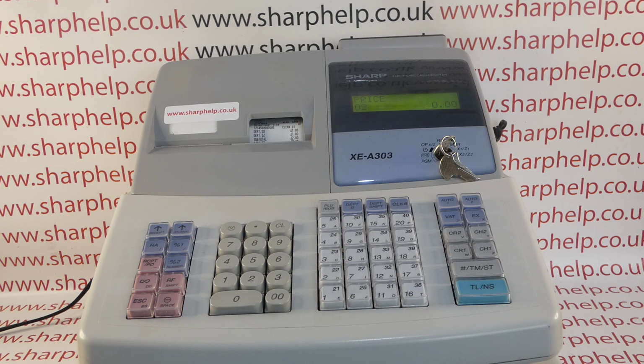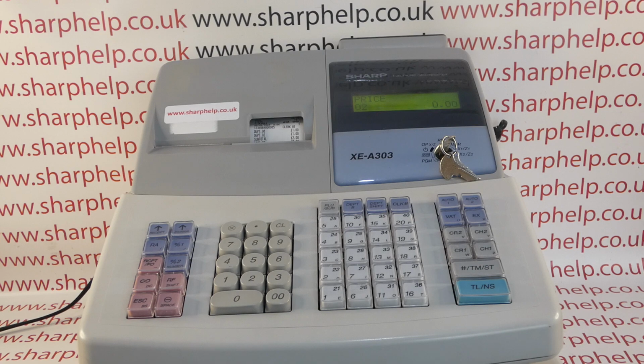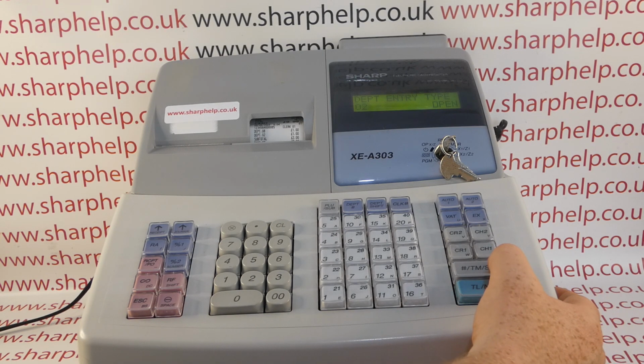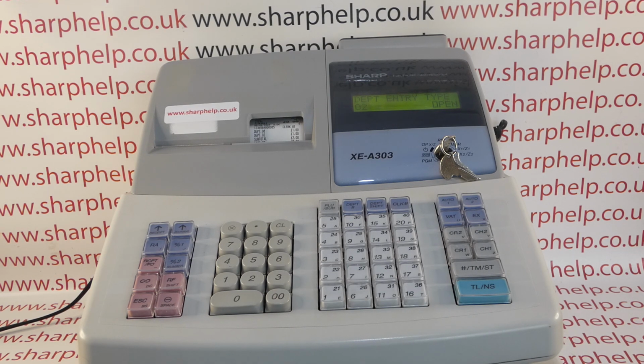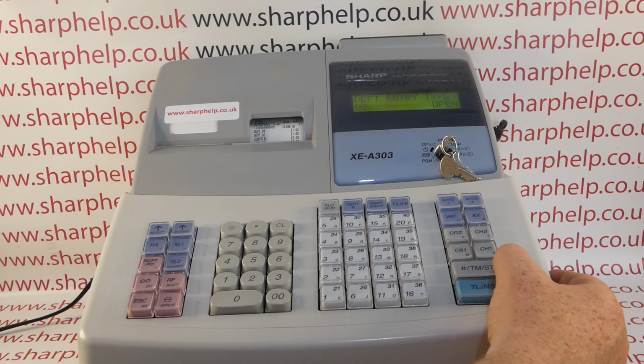So price. This one I'll program as an open button, so it won't have a price attached to it. My next one I'll put a price in. So subtotal toggles you on to entry type. So again, this is open. You'd either have open, preset, or open and preset, or inhibited. This one I'll leave it open.